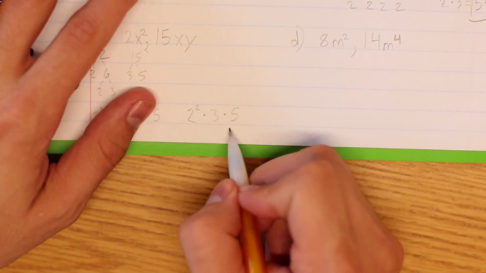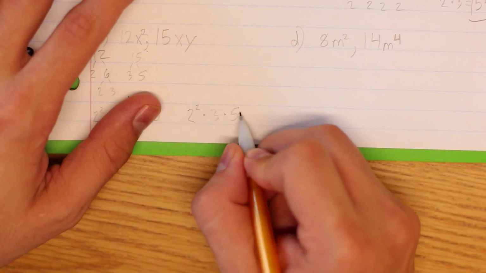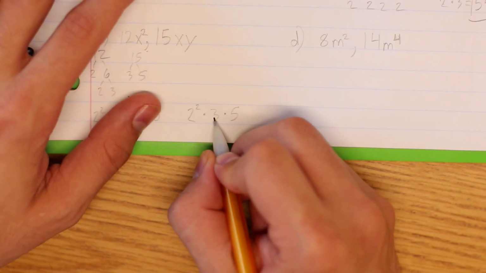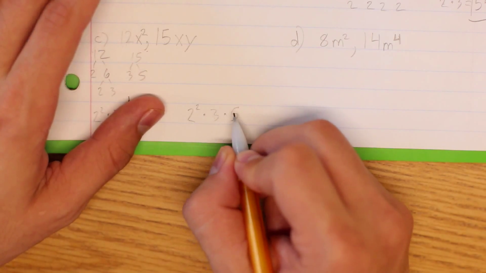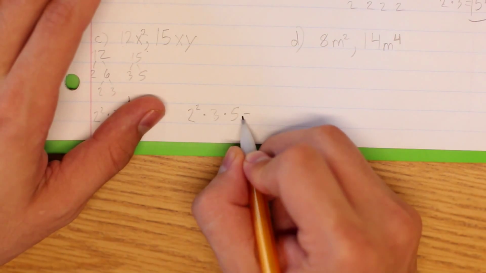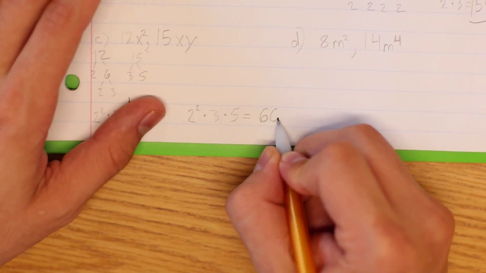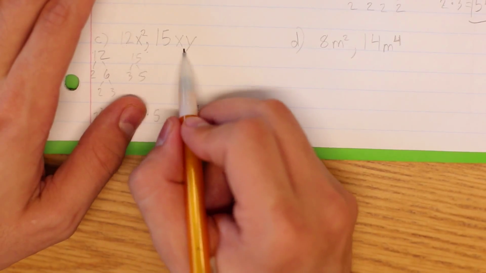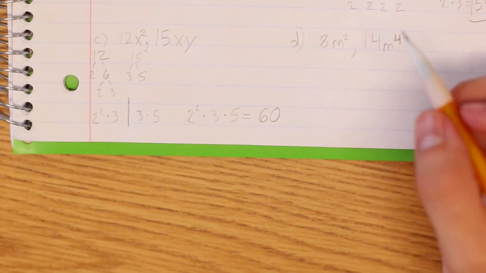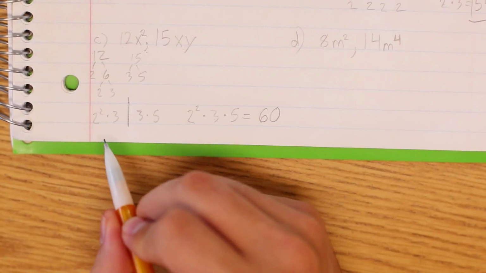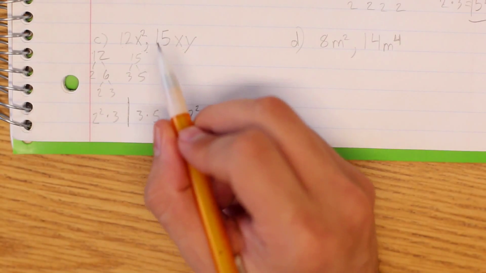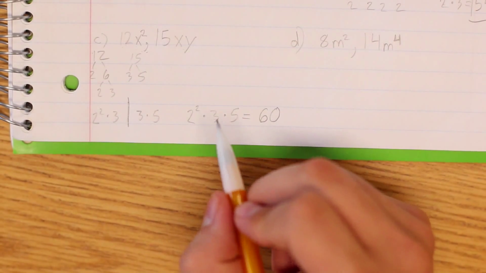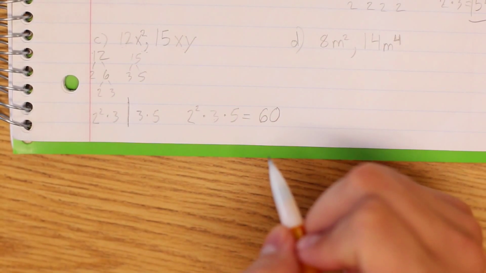So now you need to find out what the answer to this is. So what's 2 times 2? That's 4. 4 times 3 is 12. 12 times 5 is 60. So this is equal to 60. Now we're not done because now we need to go back and find it for the variables. Thankfully, the variables work a lot like the prime factorization, but it's already been worked out for us. And the good news, we're not going to have to multiply like we did right here. We're just going to leave the variables as is.